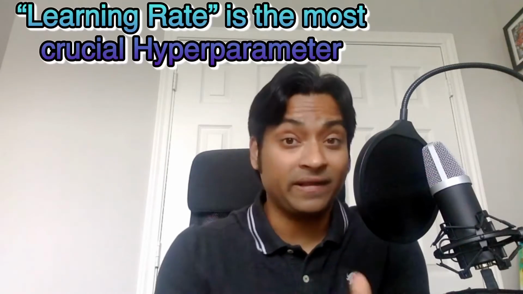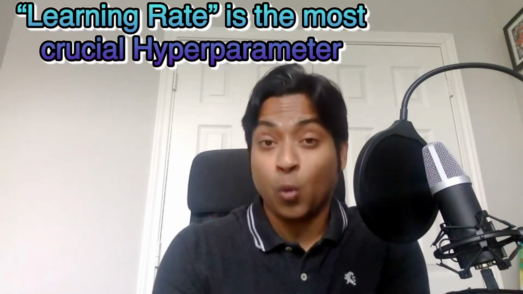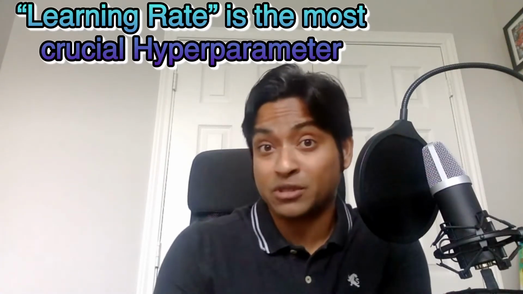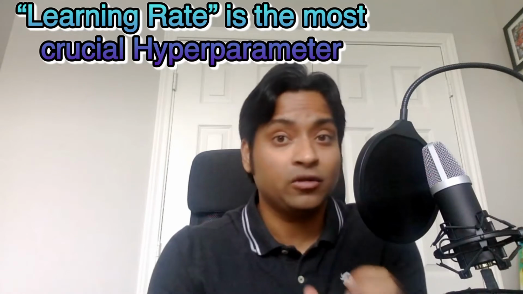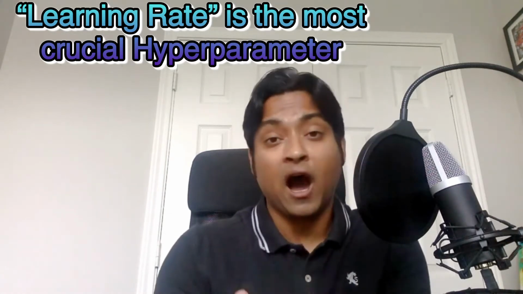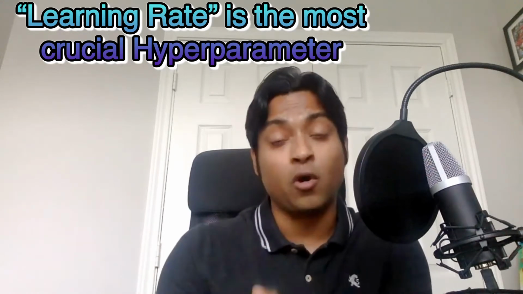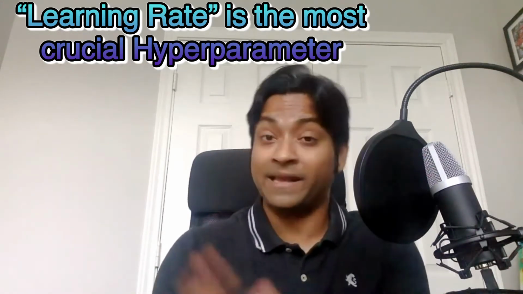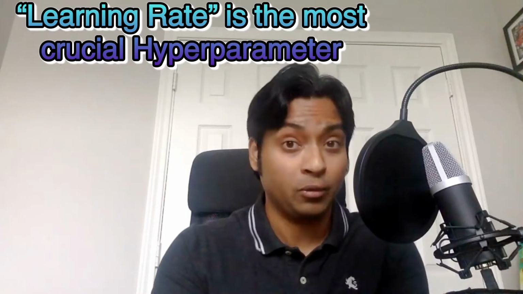So as you all know, a neural network performs the feature extraction process automatically. But there are still some parameters that we need to pass manually during the model building phase. For example, learning rate is one of the most crucial hyperparameters that we need to pass to the neural network model, because the learning rate will decide how your neural network will perform on the training data, the data we are passing through the input layer.